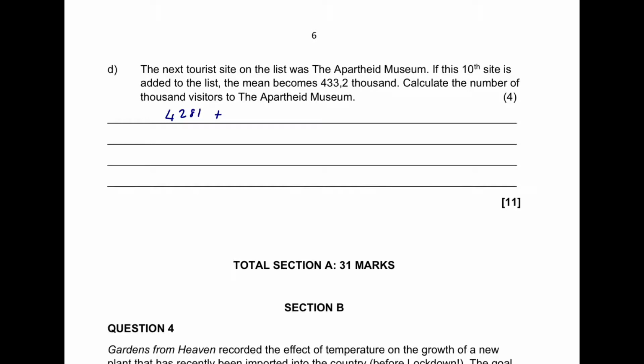Now we've got another site, which we're going to let equal x. And if we had to work out that mean, we would divide that by 10, because now there are 10 sites in total. And they've given us the mean. Remember, we're working in thousands now. So 433,2 thousand is the same as 433,200.